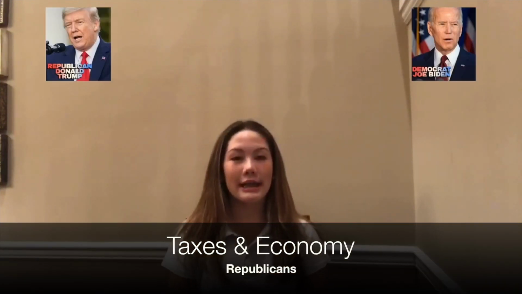Election Day is coming soon on November 3rd, 2020, with our leading Democrat candidate, Joe Biden, and our leading Republican candidate, Donald Trump. The taxes and economics of the Republican Party are very important to the upcoming 2020 election. They can support the Republicans' ideology for a smaller government.